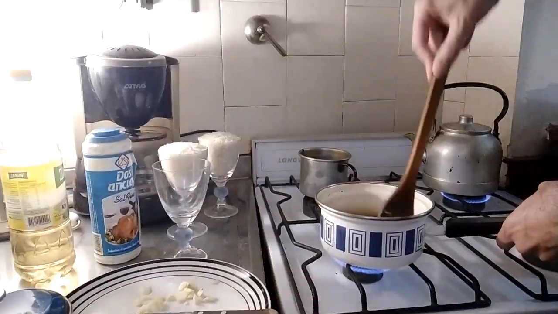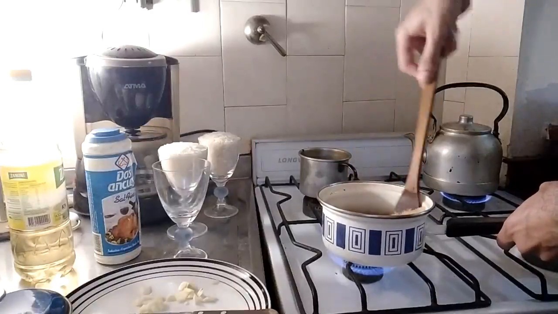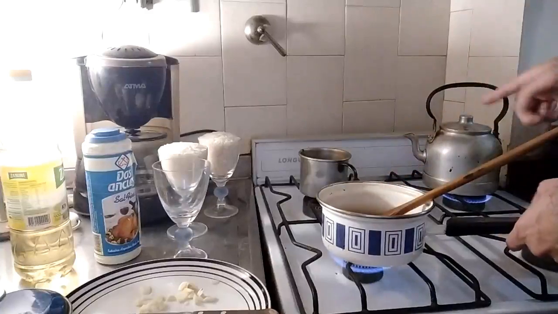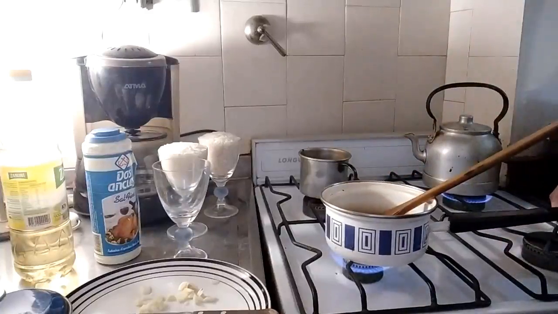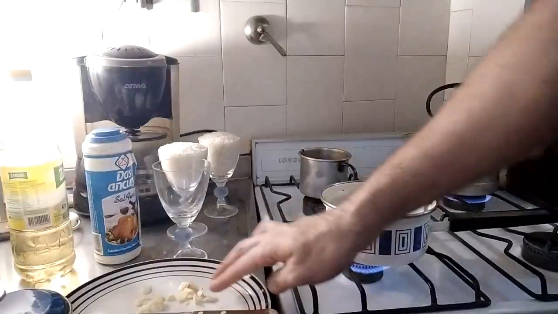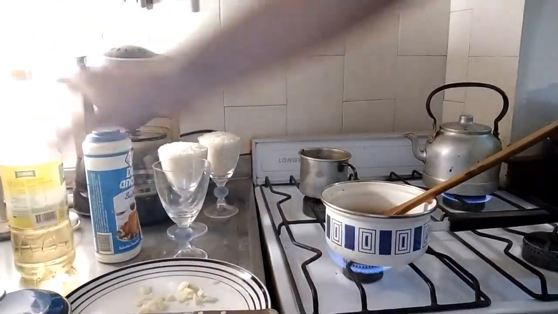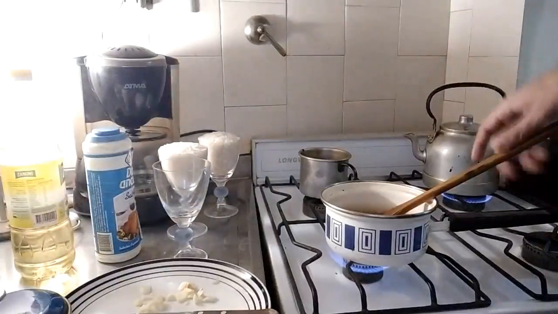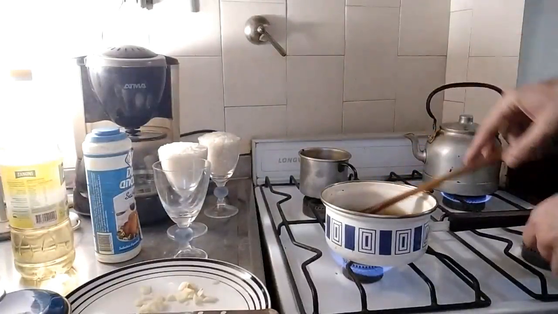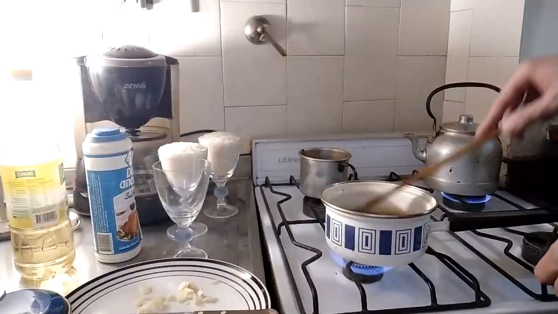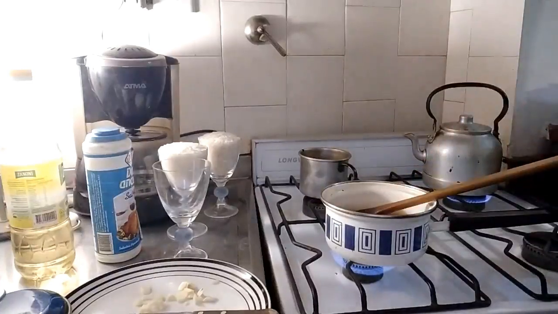And then I'm going to add the water. The water is right here. So as you can see, it's very simple. You just need some spices. In my case it is garlic, salt, vegetable oil, rice, and hot water. That's it. I used 1 cup of rice, so I'm going to use 2 cups of water.